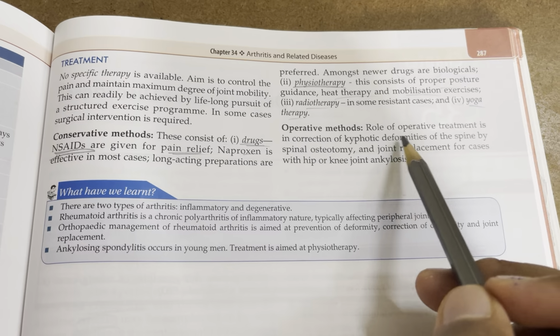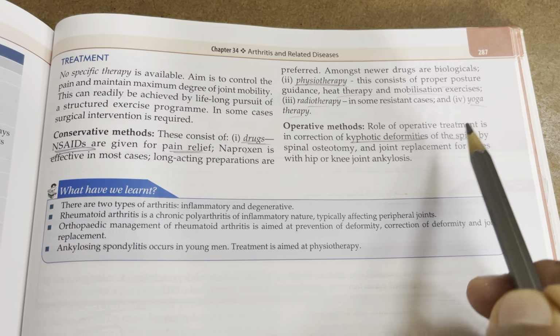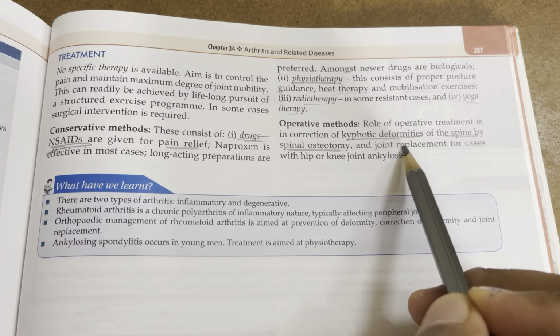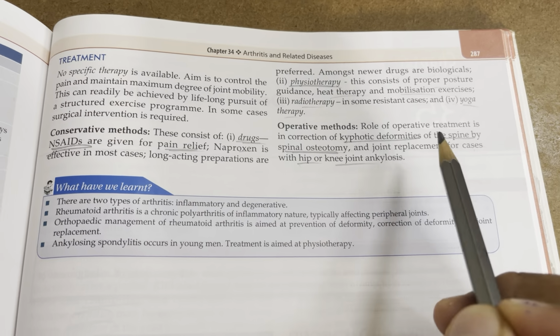Operative treatment: you try to correct the kyphotic deformities of the spine by spinal osteotomy, and joint replacement for cases with hip or knee joint ankylosis.